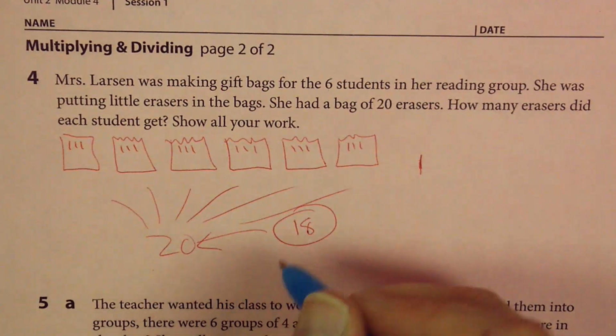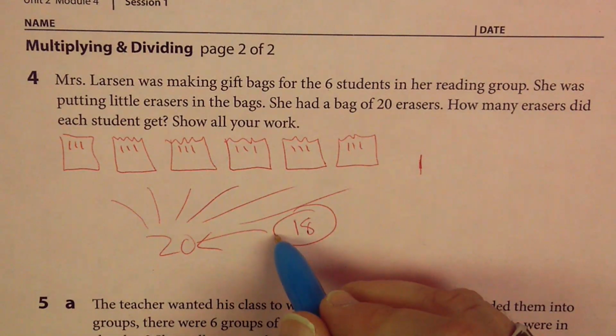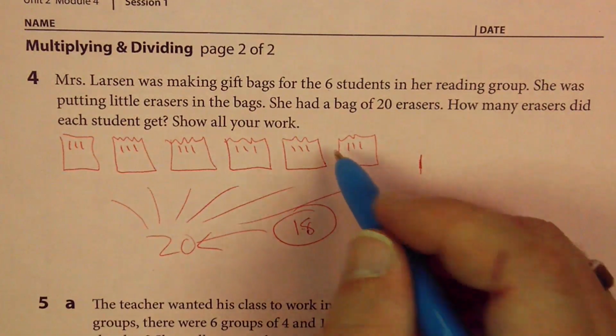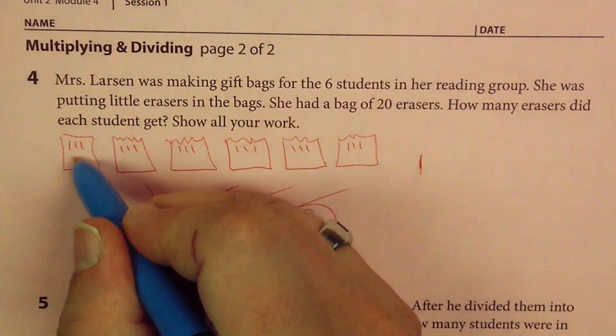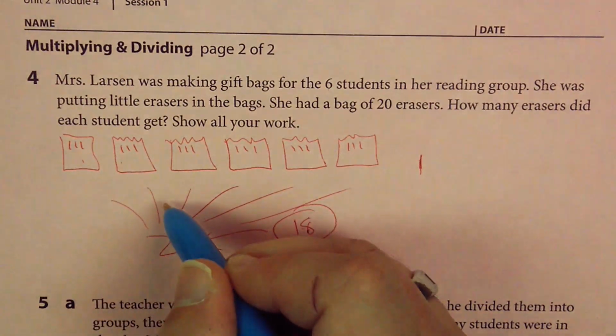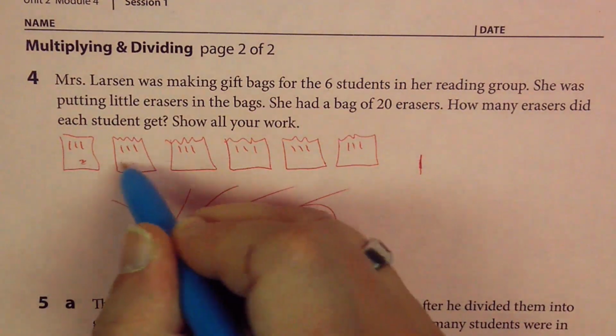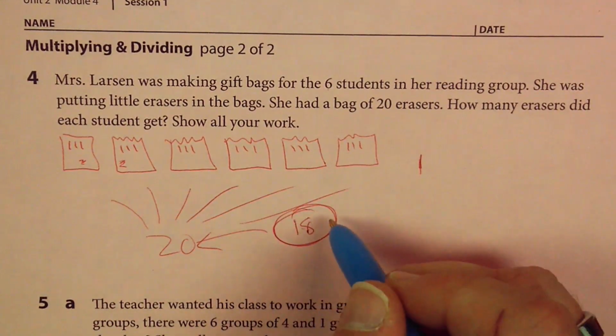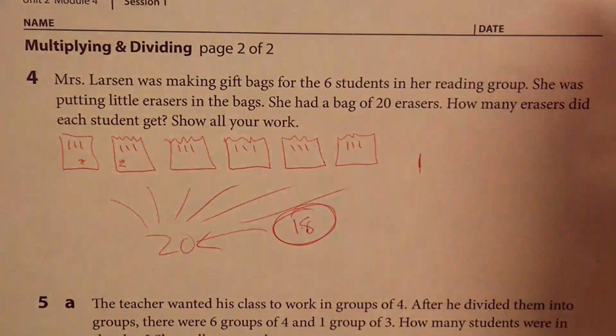That's pretty close to 20. But I don't have enough to give everybody another one because I only have 2 more. And we want to be fair, right? I can't give these 2 people 2 and then not give the others, right? So we can't do that, right? We have given everybody 3. We're up to 18. I don't have enough to give anybody else.